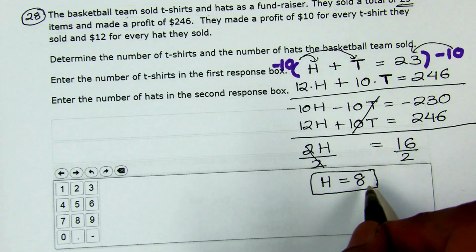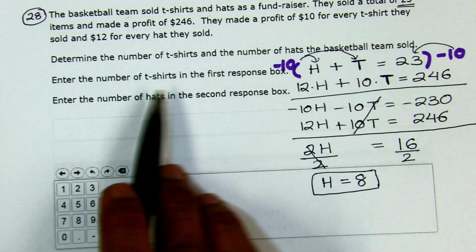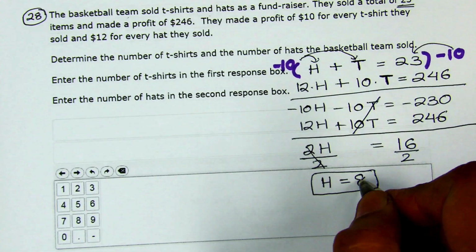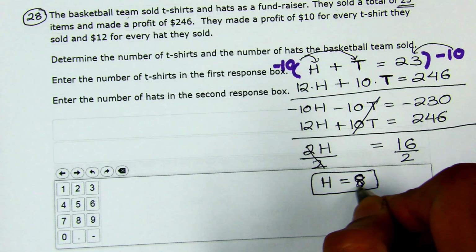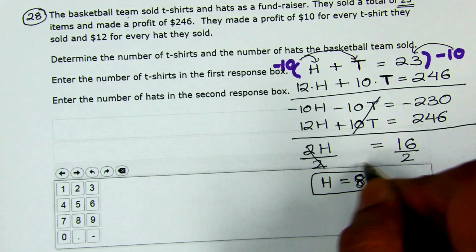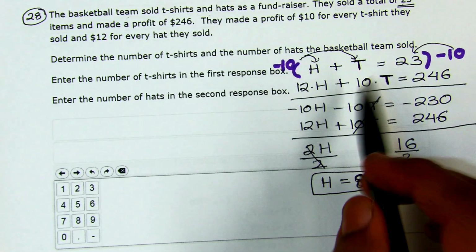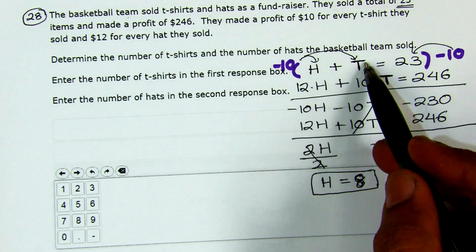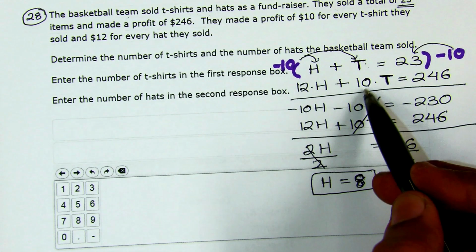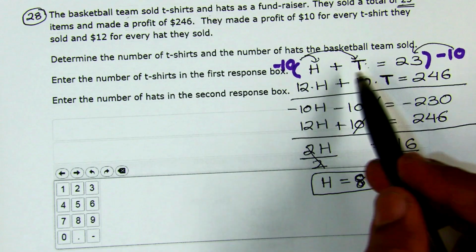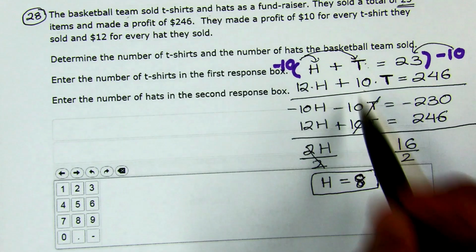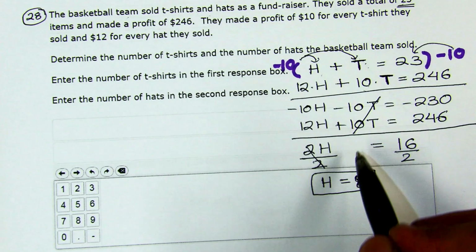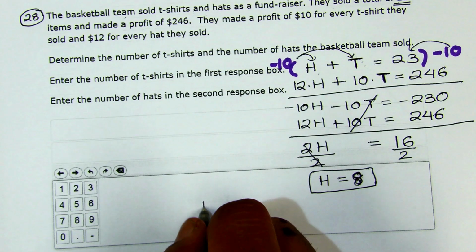Okay, so the number of hats is 8, but we're not done though. We still need to find out the number of t-shirts sold, right? So we're almost there. You're going to take that answer, the number of hats sold is 8, and use that to find the number of t-shirts sold. So we're going to take 8 and plug it back into any one of these two starting equations, and you'll be able to solve for the number of t-shirts sold. So I'm going to plug it into the first equation. It looks easier.